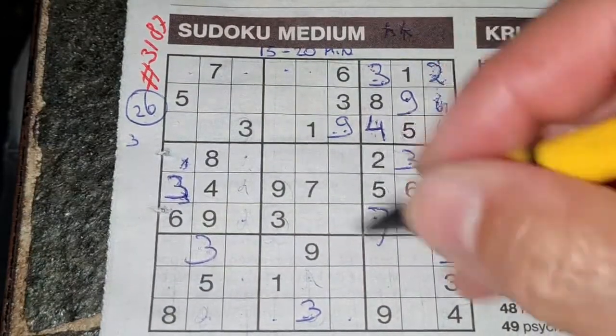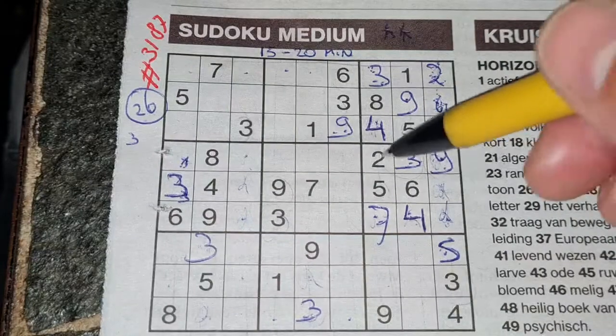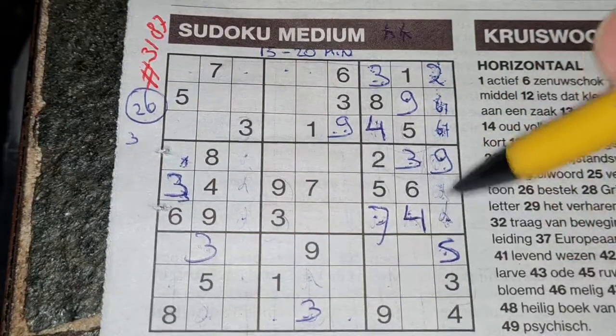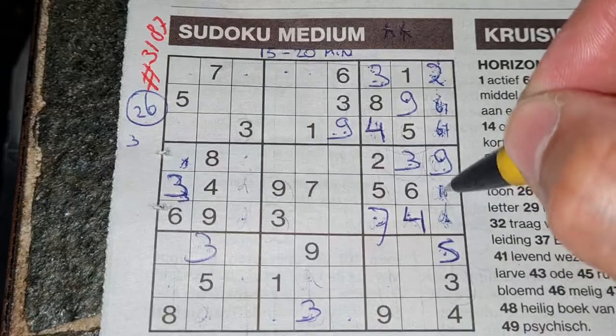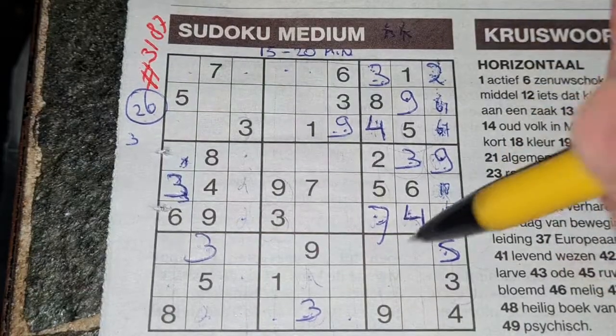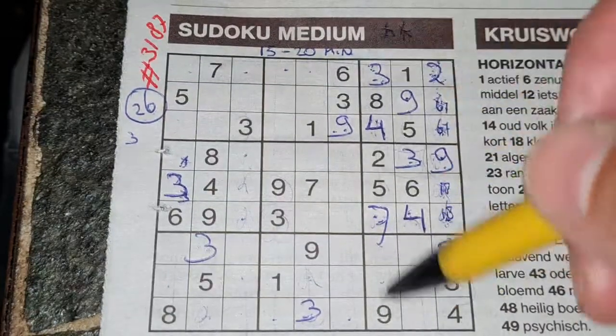2 numbers left in this big square for the numbers. So 1, 2, 3, 4, 5, 6, 7, 8. 1 and an 8. Let me mark those two boxes. 1 and an 8. 2 boxes left in this column for the numbers.